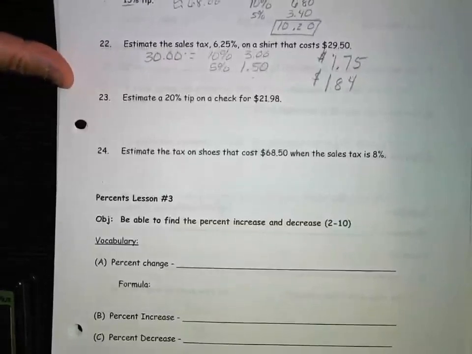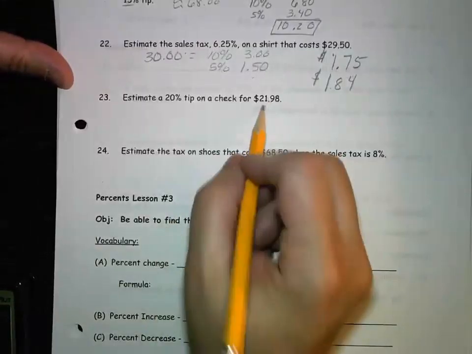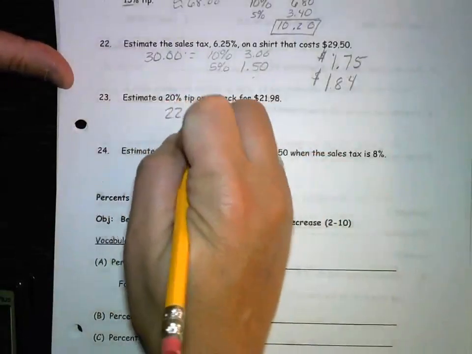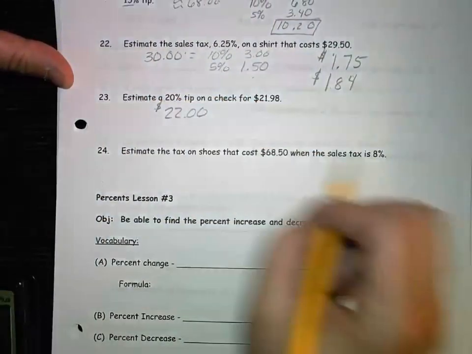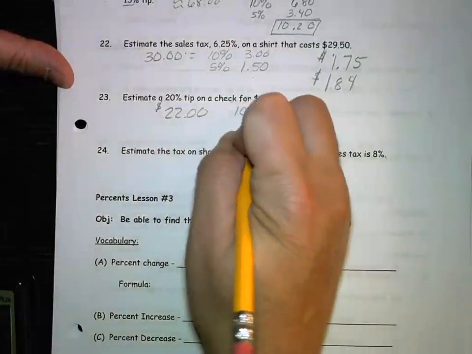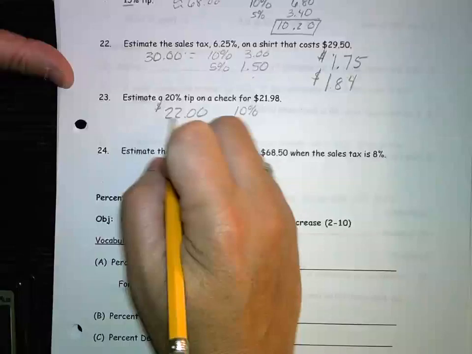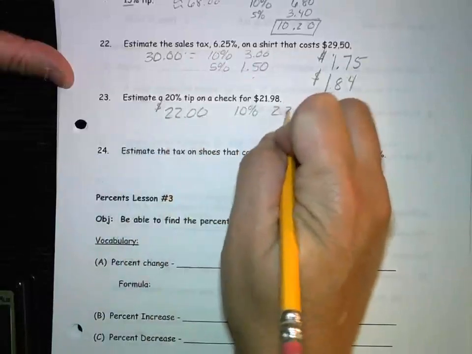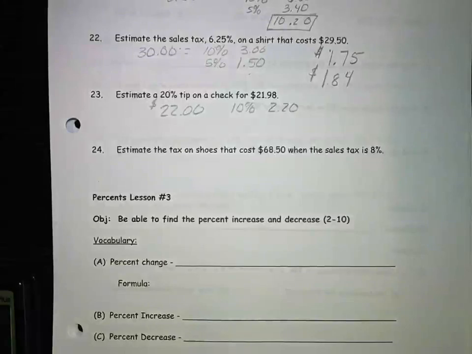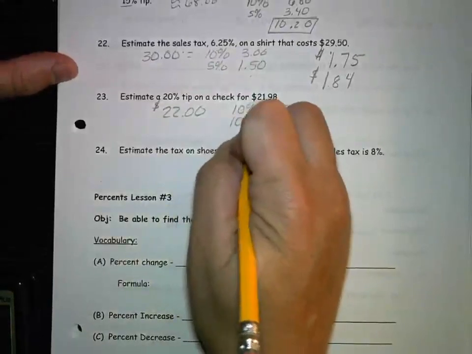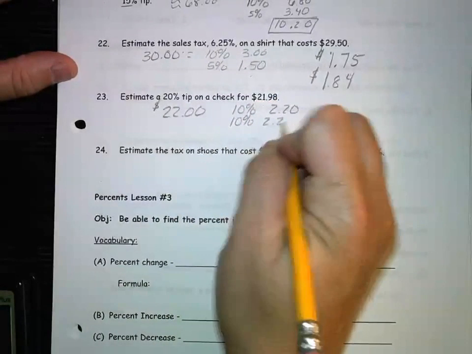20% tip on a check that was $21.98. We're going to call that $22. So 10% of that, you would move your decimal point one place to the left, which would be $2.20. Another 10% of that would be $2.20.